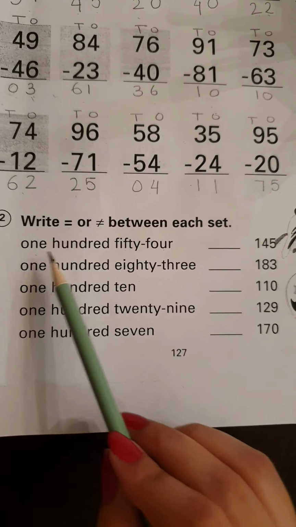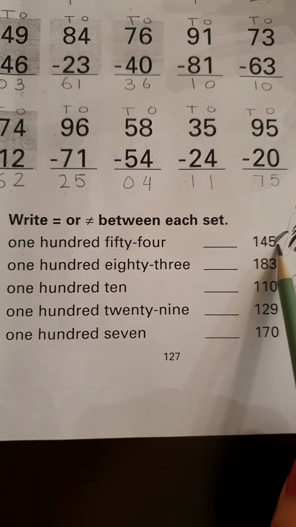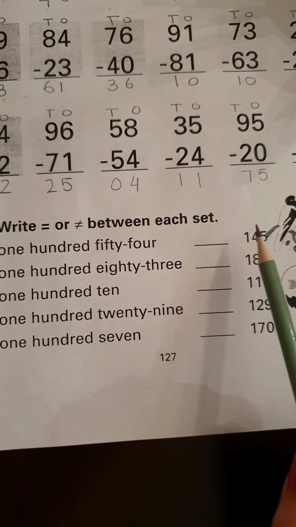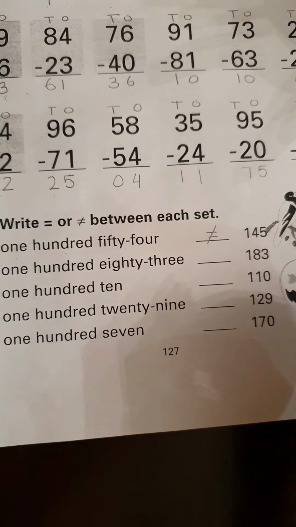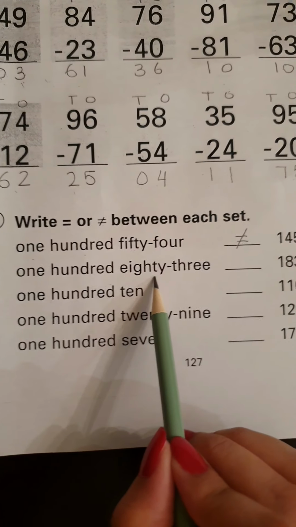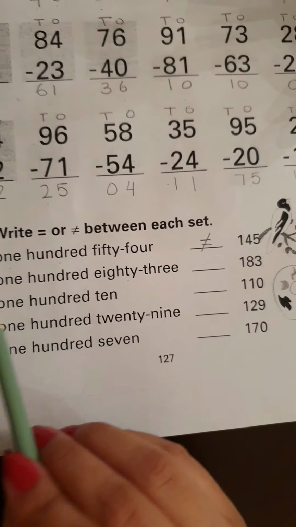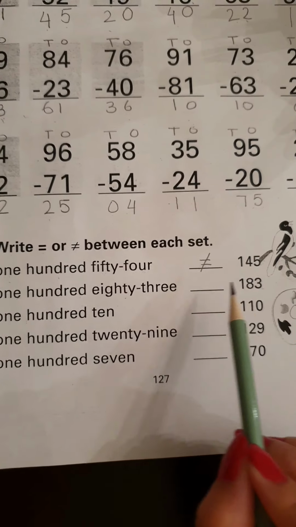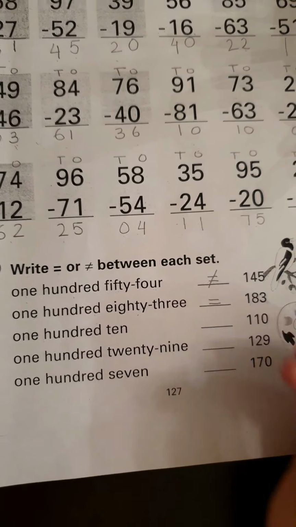Guys, now let's see. 154 blank 145. Is 154 is equal to or not is equal to 145? It is not is equal to 145, right? Okay, then we have 183 blank 183. Is it the same? 183 is equal to or not is equal to 183? It is equal to.